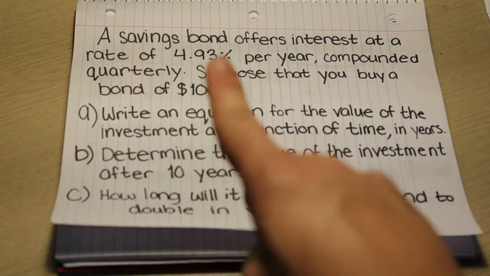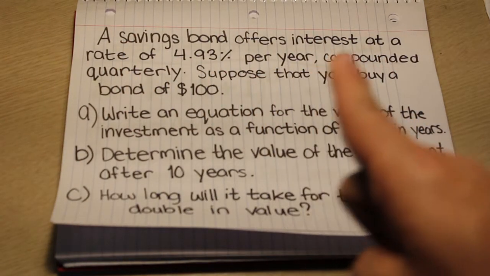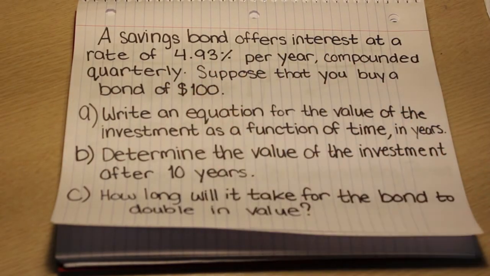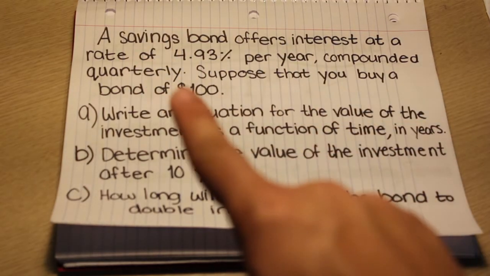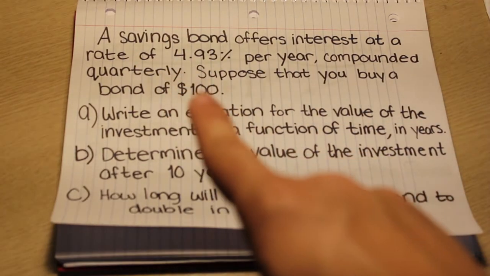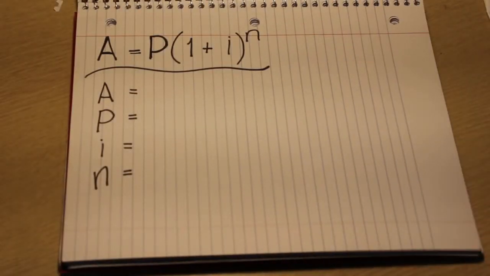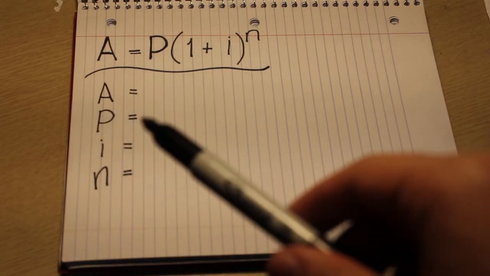A savings bond offers interest at a rate of 4.93% per year, compounded quarterly. Suppose that you buy a bond of $100. So, right off the bat, we can already tell that we start with $100. So that will be our initial amount. So from reading the question, we can tell we have an initial amount of $100. So let's put that in for P.